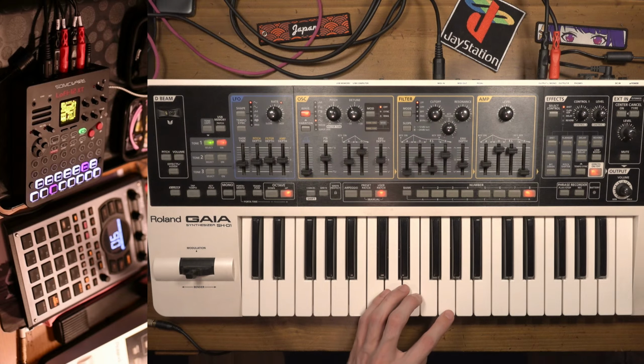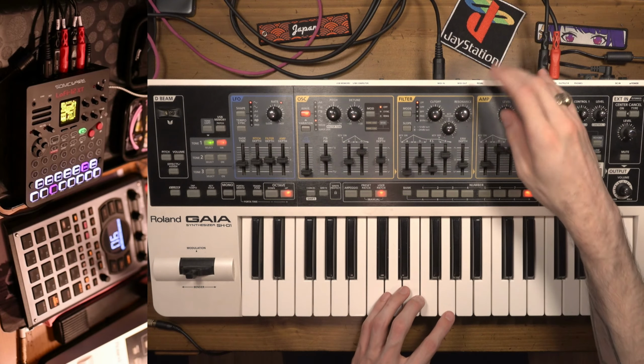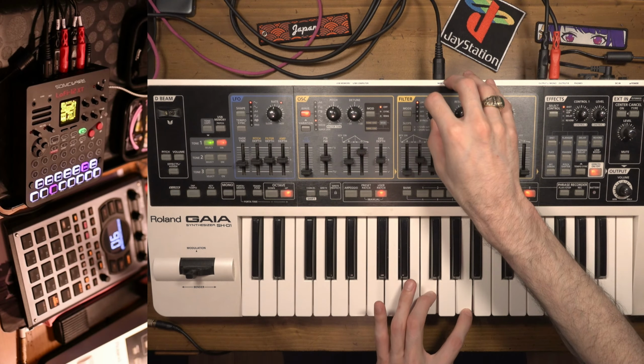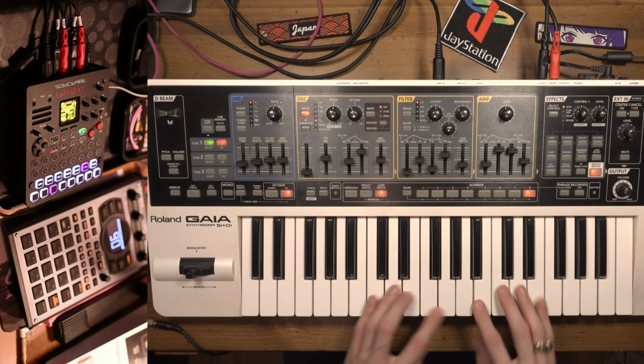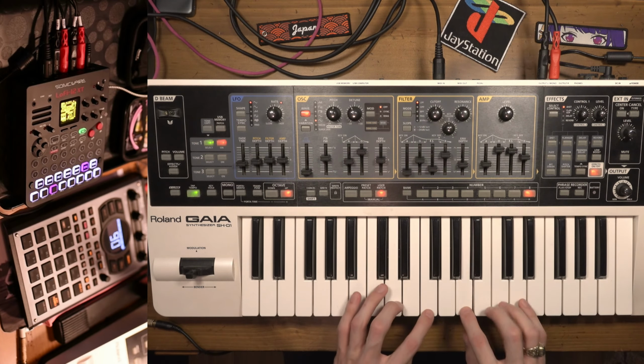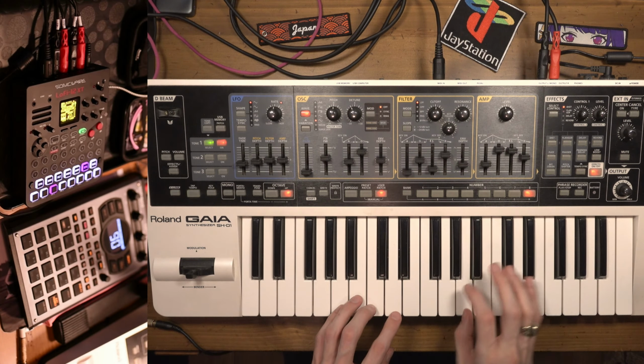Kind of hard to use the filter to shape the sine wave because there's really not a lot going on with it. It's like, what is there to filter? Got a nice, lovely, like, piano music box type tone.